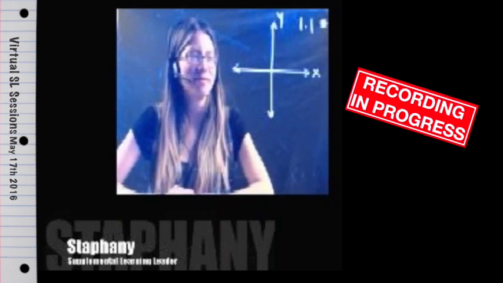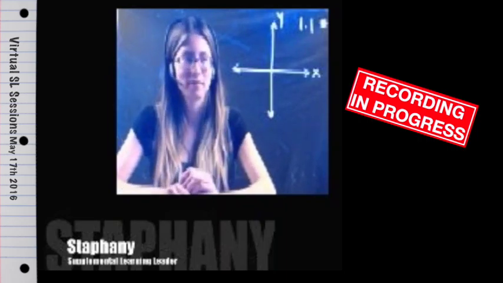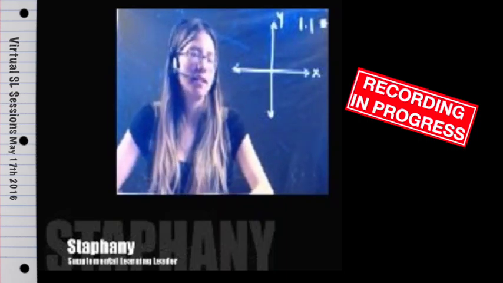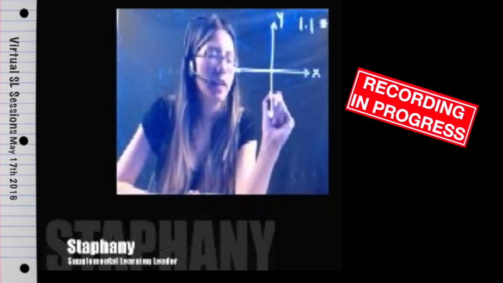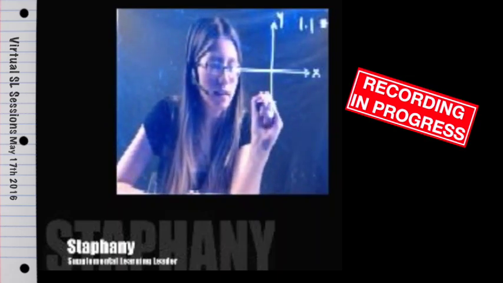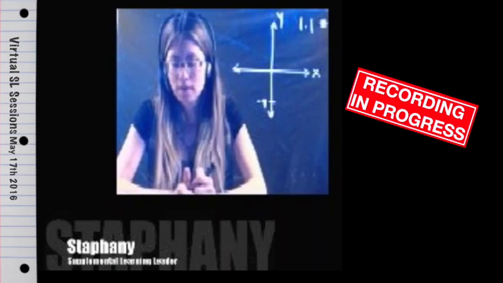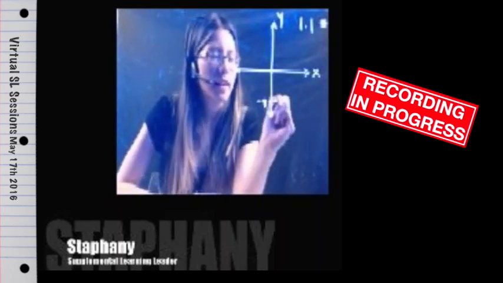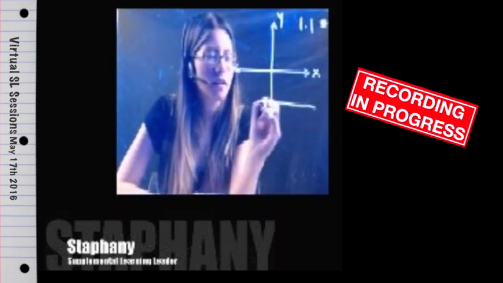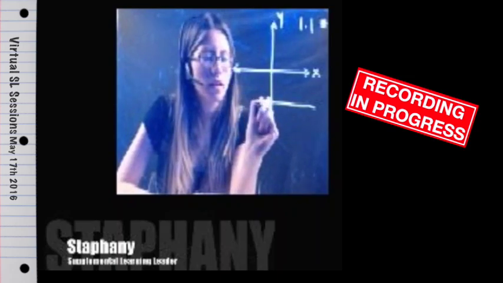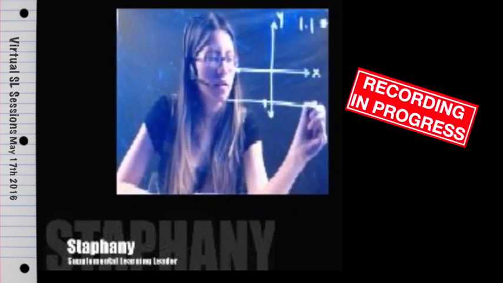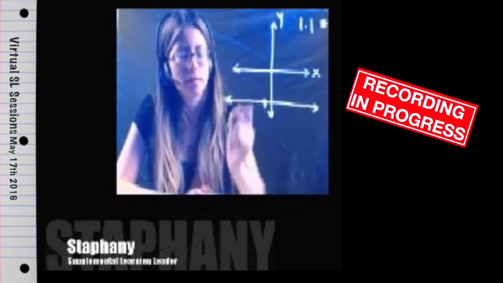Okay, so it's a graph, and then there's a horizontal line that's going through -9. Okay, cool. So we have a horizontal line. This will be at -9. So does it look something like this? Yeah, and it just says it wants the equation.